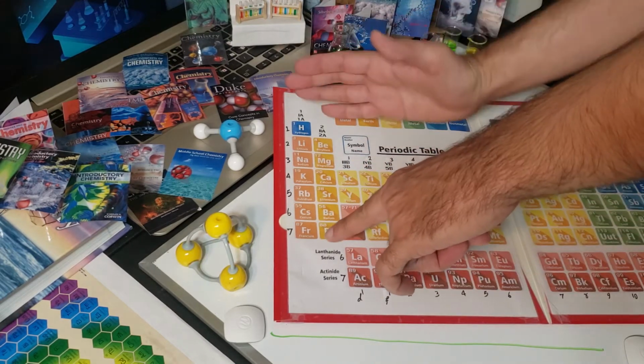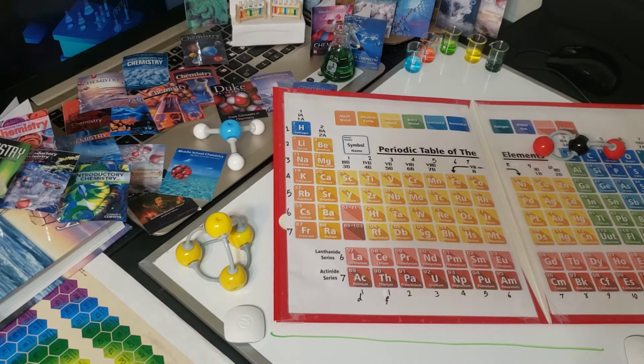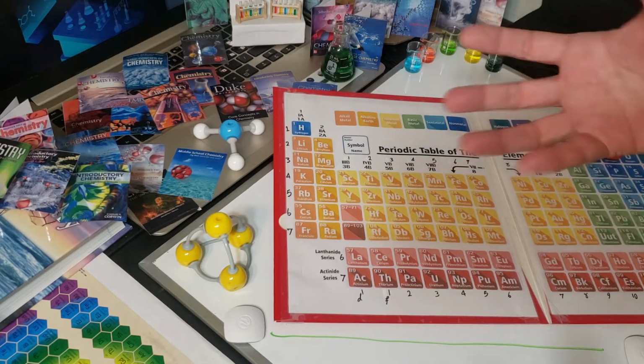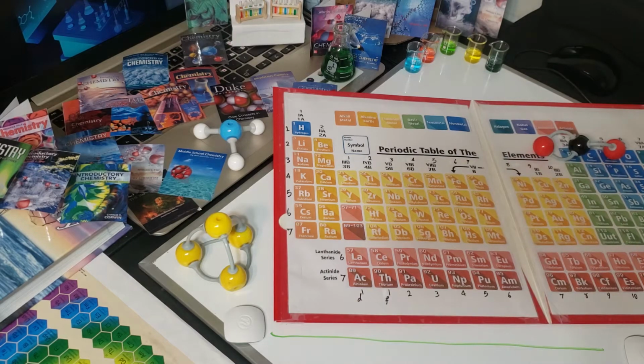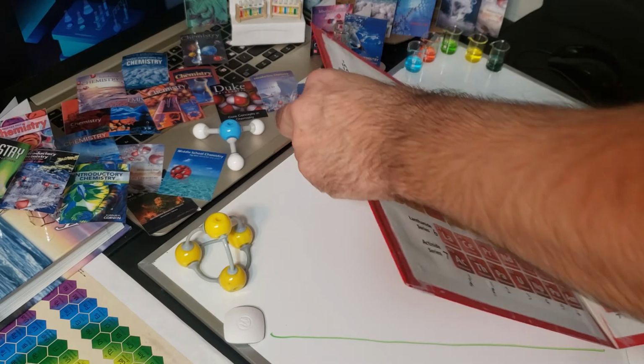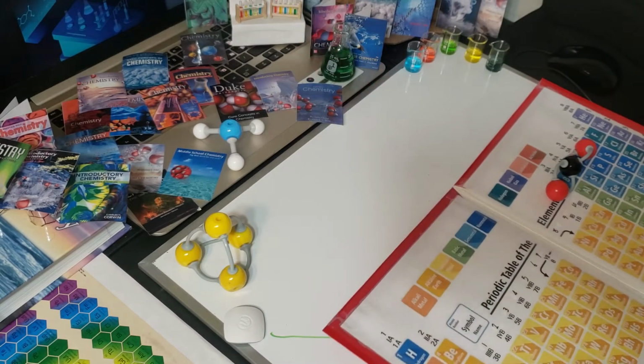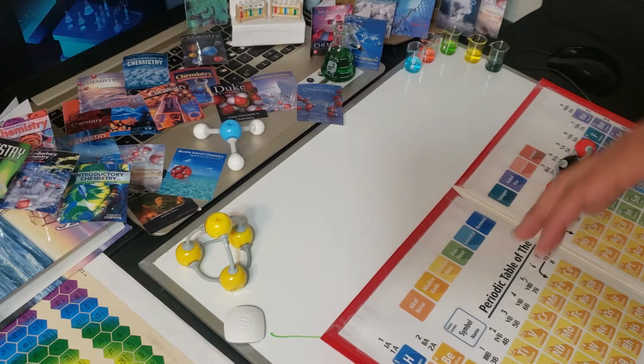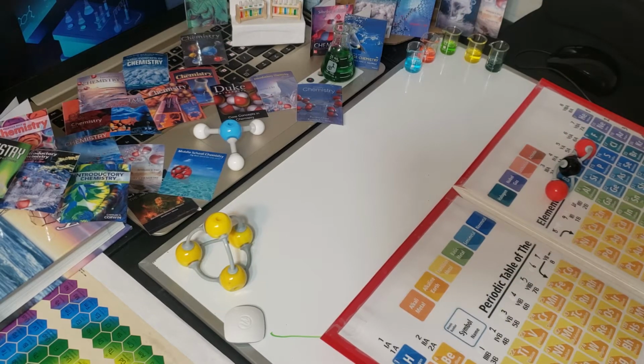And these layers that we're going to talk about also have different types of orbitals depending on their shape. I won't talk about their shape today, but I will talk about the number of electrons that each orbital can host, and then we will go on to electronic configuration.